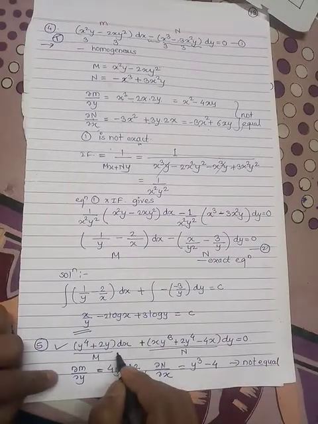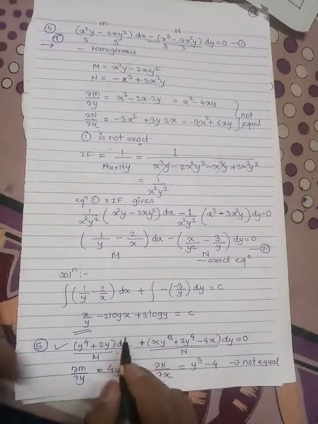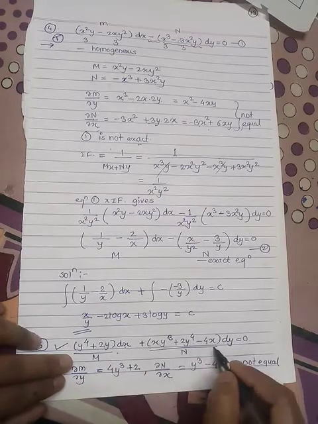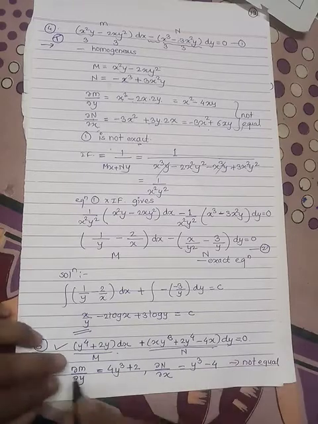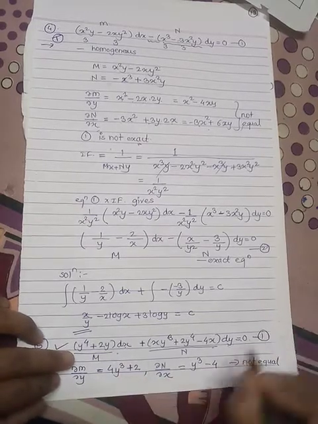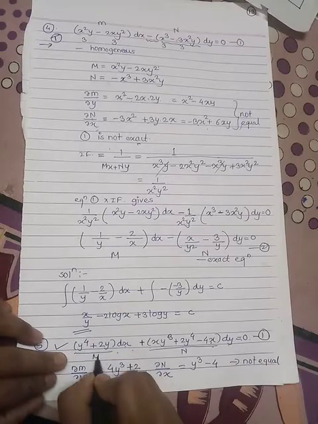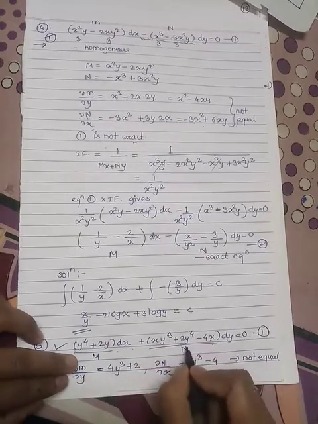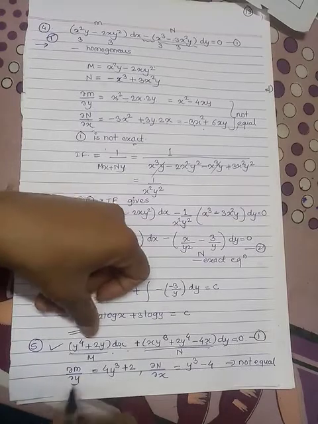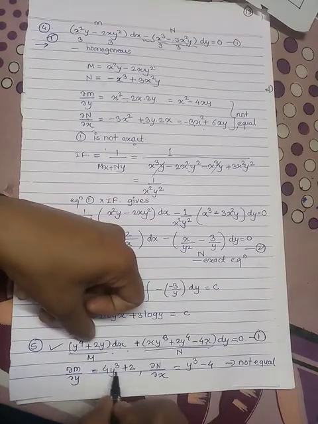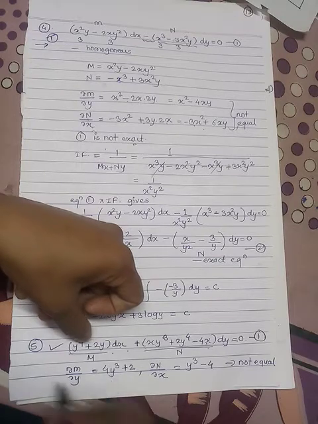The next is y raised to 4 plus 2y dx plus xy cube plus 2y raised to 4 minus 4x dy equal to 0. So compare this given differential equation with m dx plus n dy equal to 0. This is the dx coefficient, that is your m value, and the dy coefficient is the n value. So take m with respect to y: the derivative of y raised to 4 is 4y cube, because the derivative of x raised to 4 is 4x cube.